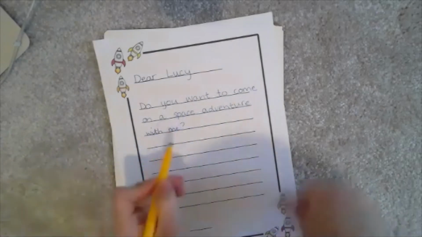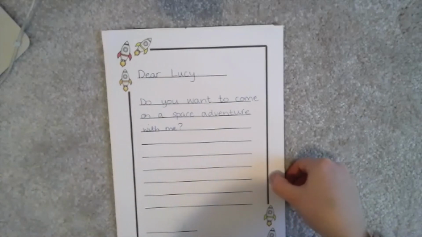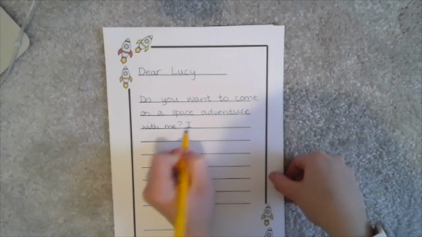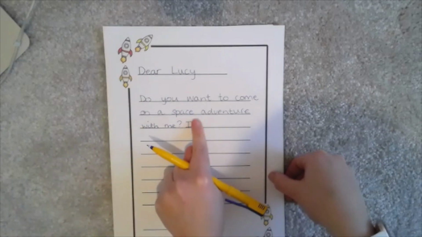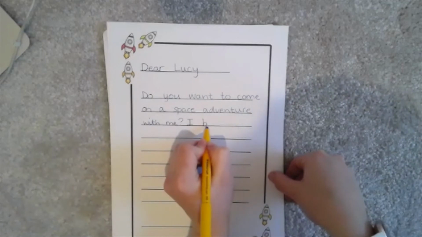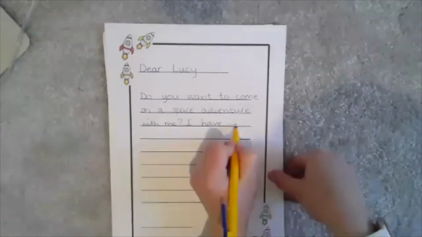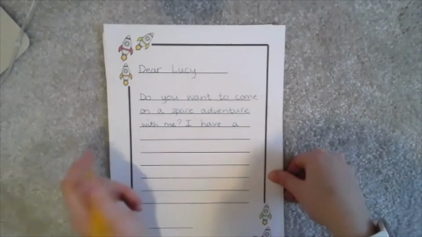Now that's quite a tricky sentence, so don't feel like you have to write a really long sentence like that. It could be something like, keyword, I, finger space, have, finger space, a, finger space. Haven't got enough space there, so I'm going to go to the next line.